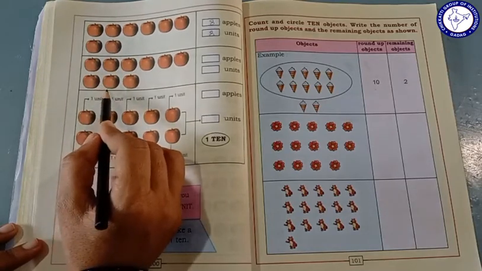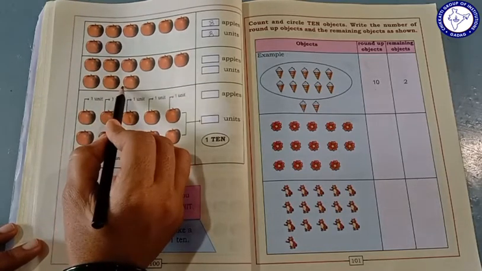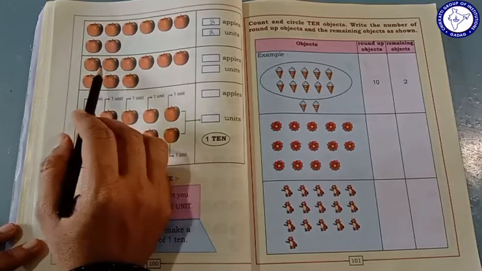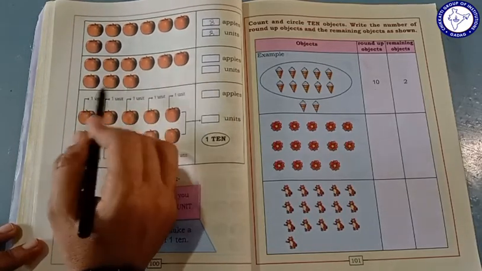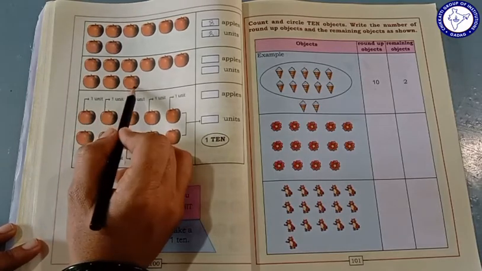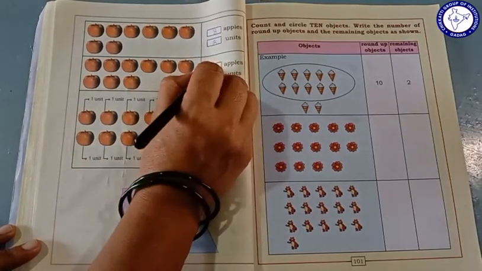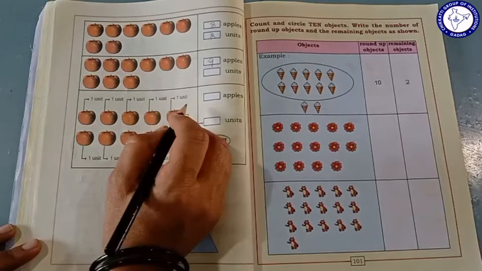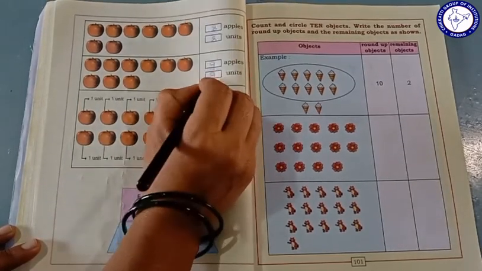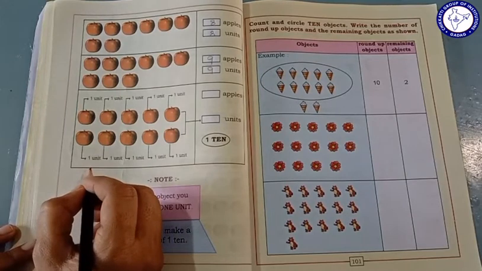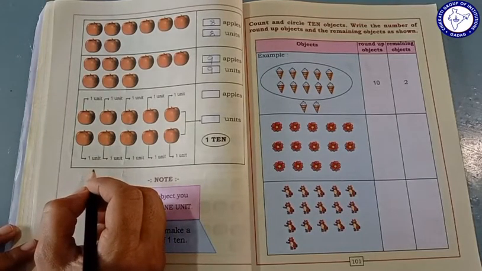After 8 the next number is 9. 1 2 3 4 5 6 7 8 9. So 9 apples is equal to 9 units. Is it correct? 9 apples equal 9 units.